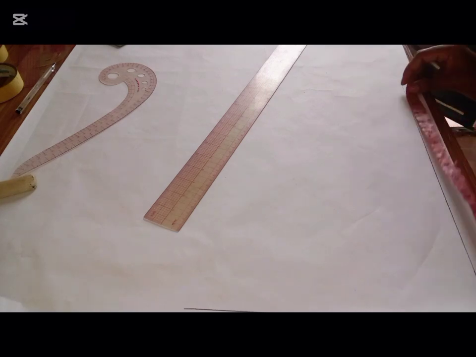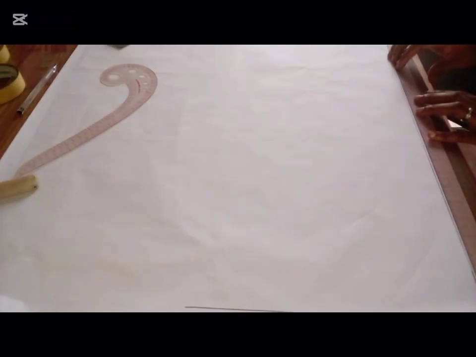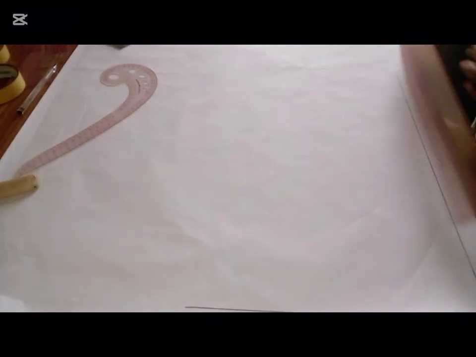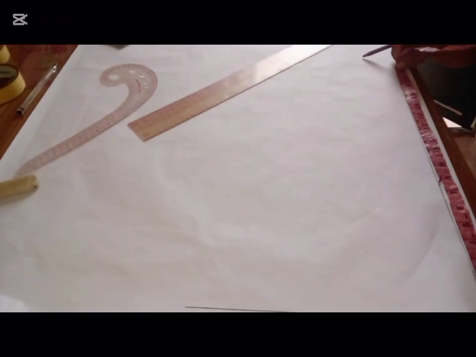So after ruling that line, I'll impute my front length from the high point of the shoulder to the waist line. I impute that measurement.